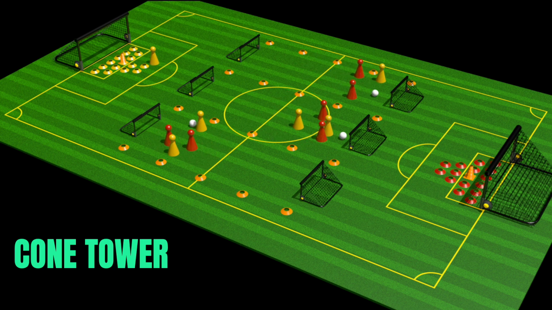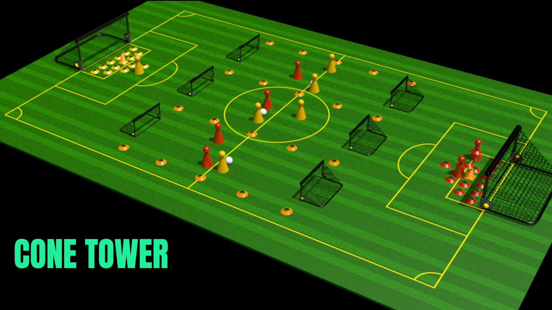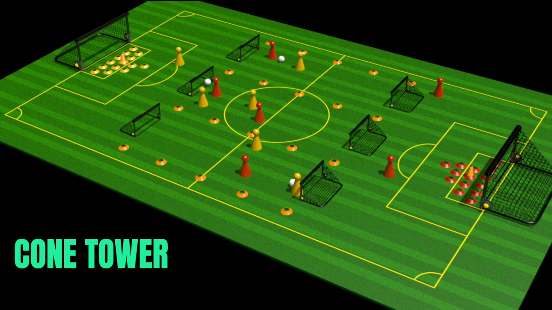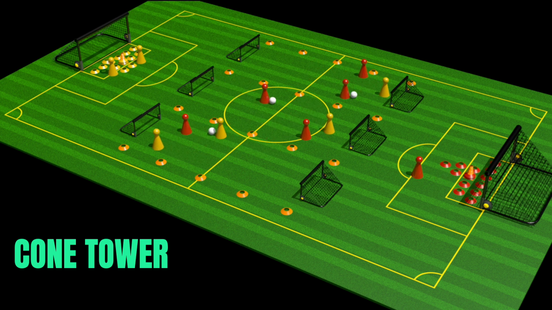So this is really a clever constraint that teaches transition management, decision-making and communication under pressure, while keeping the game competitive and fun at the same time. The race to complete your cone tower adds energy and urgency, making it a really good and fun, enjoyable game for players.